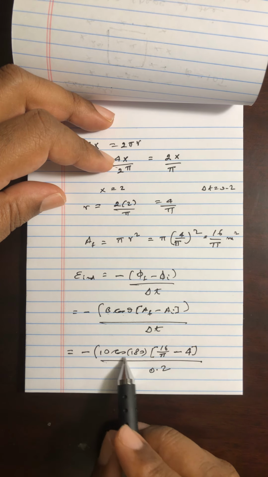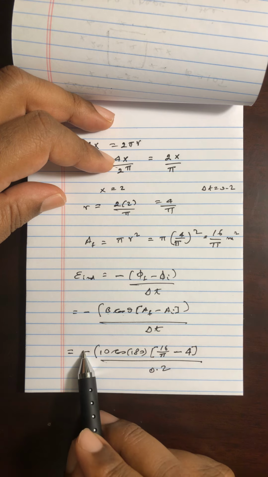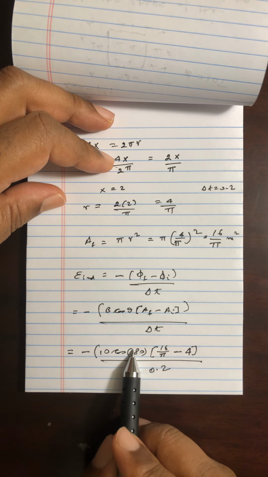Now cosine of 180 is -1, so this negative and this negative will cancel each other.